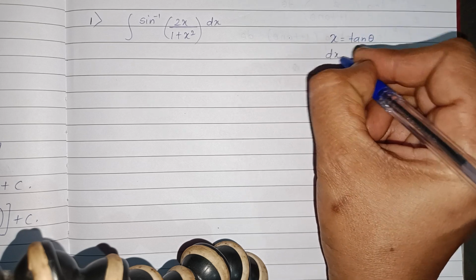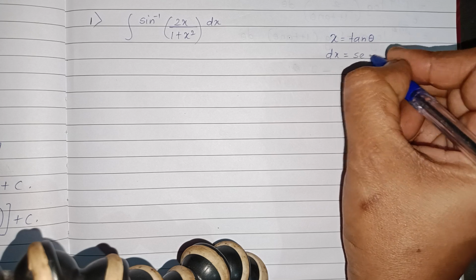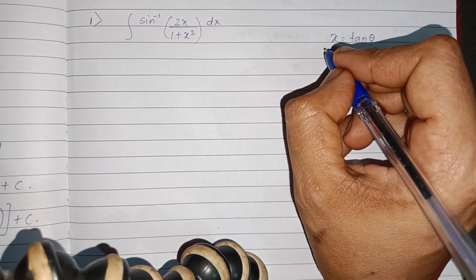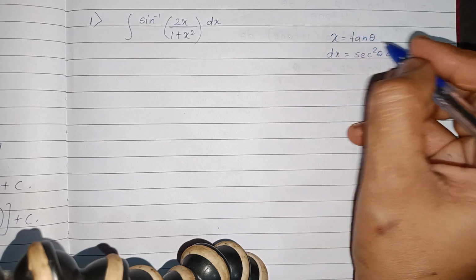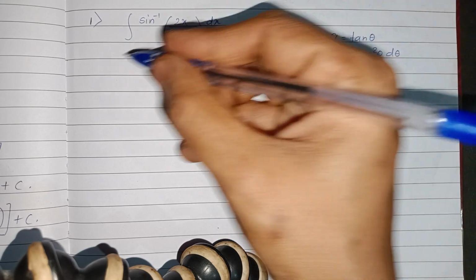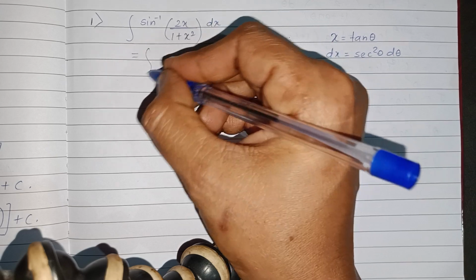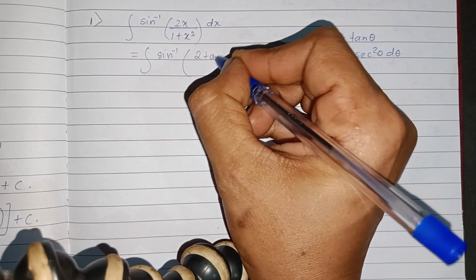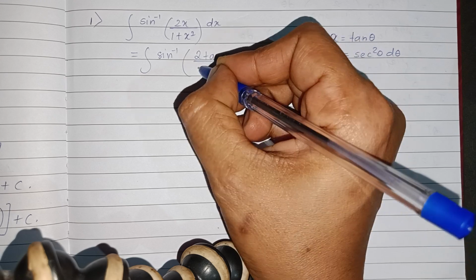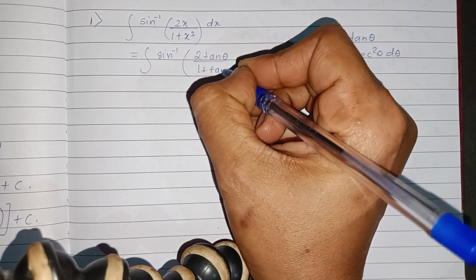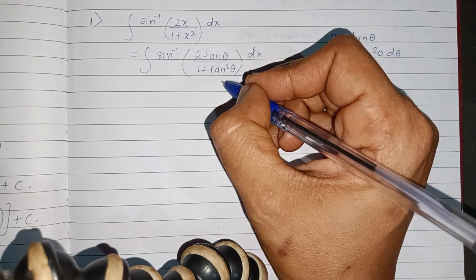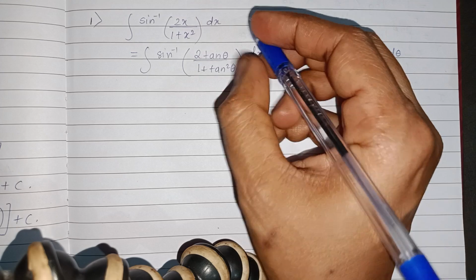so our dx is sec square theta d theta. Okay. I'll write here, and this formula is sin 2 theta. Okay.